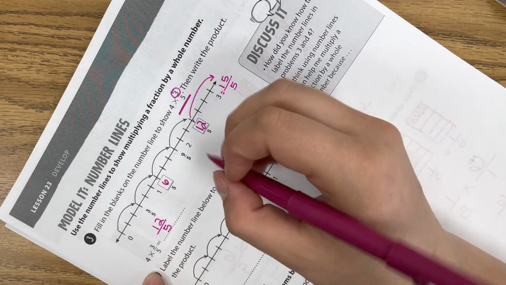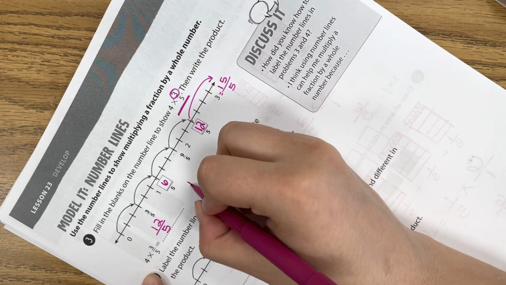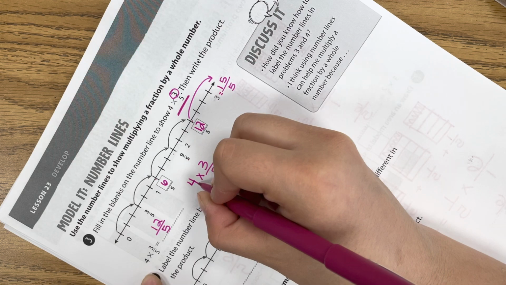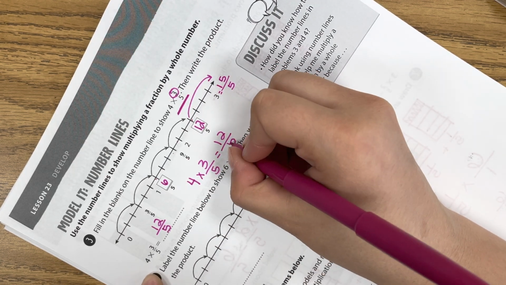Now, if the number line is a little crazy to you, you could also just say 4 times 3/5. 4 times 3 is 12. Denominator is 5, just to check your work, okay?